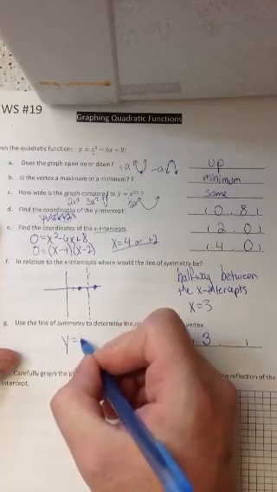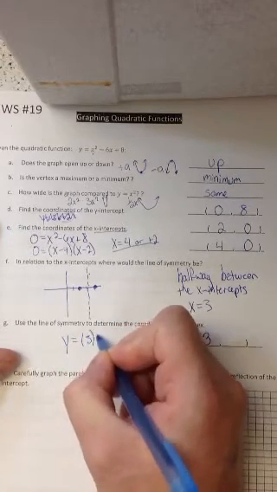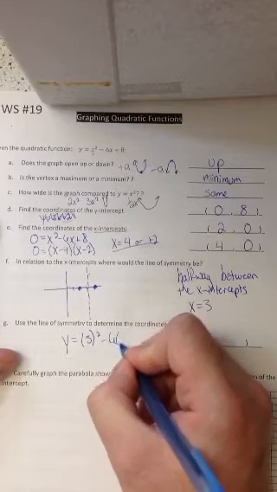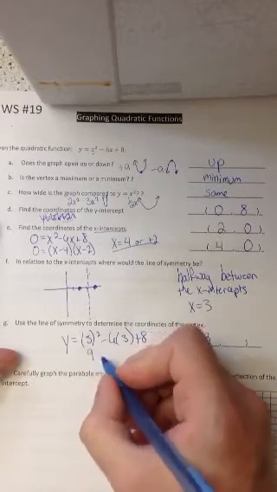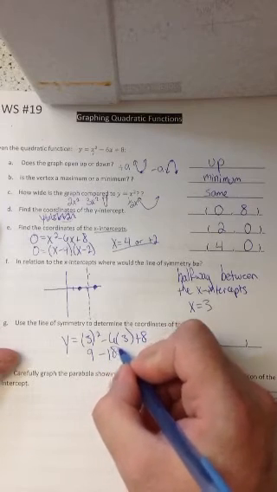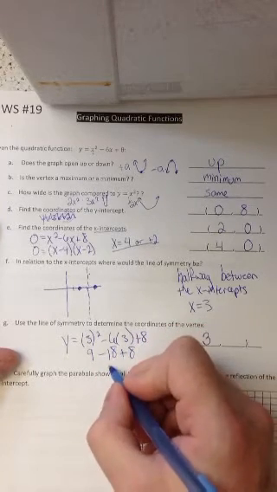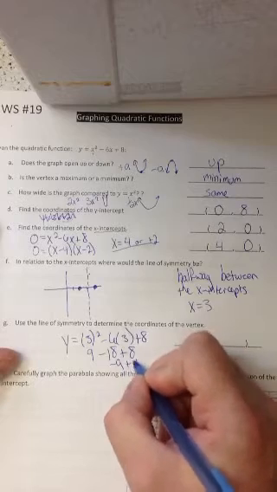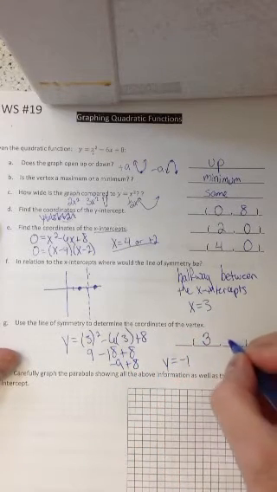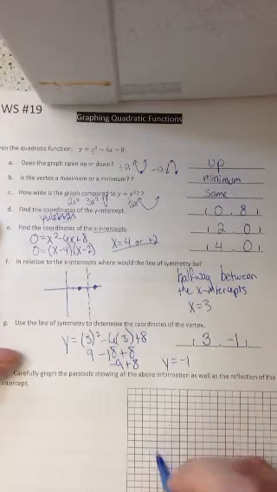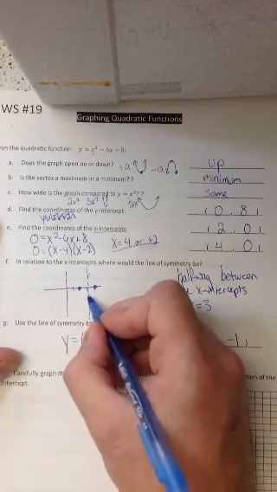So I say y equals 3 squared minus 6 times 3 plus 8, which is 9 minus 18 plus 8, or negative 9 plus 8. That gives me y equals negative 1. So I have a vertex at 3, negative 1.